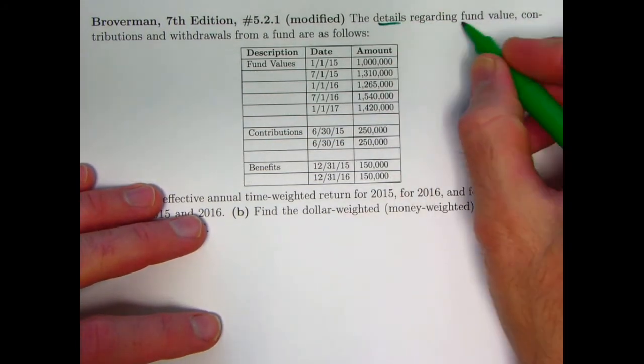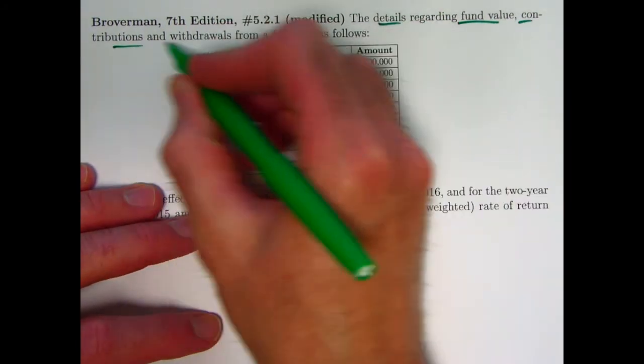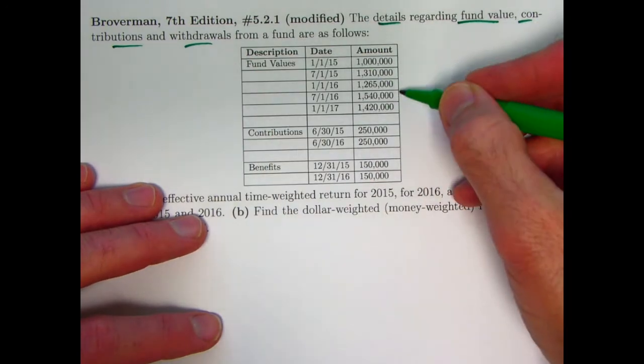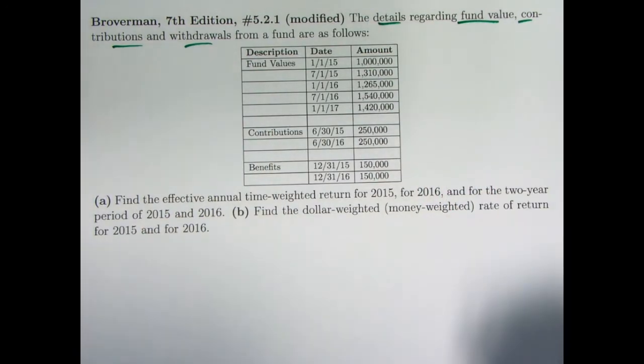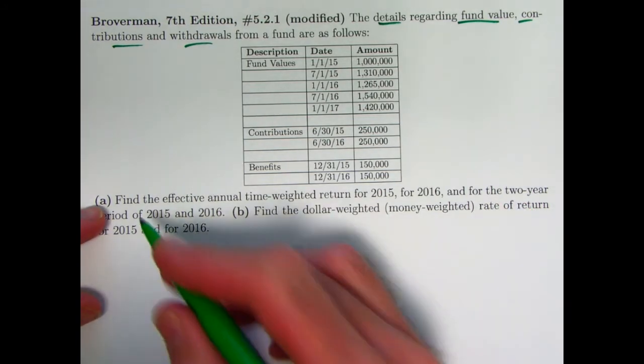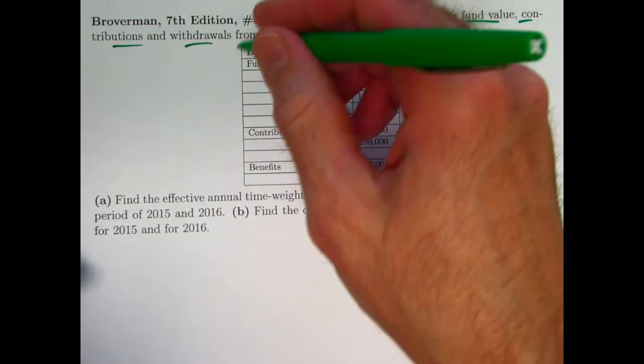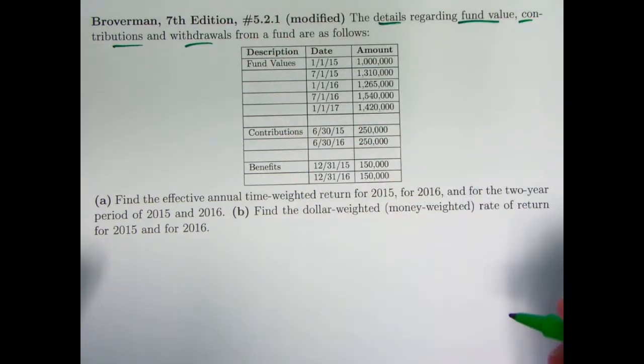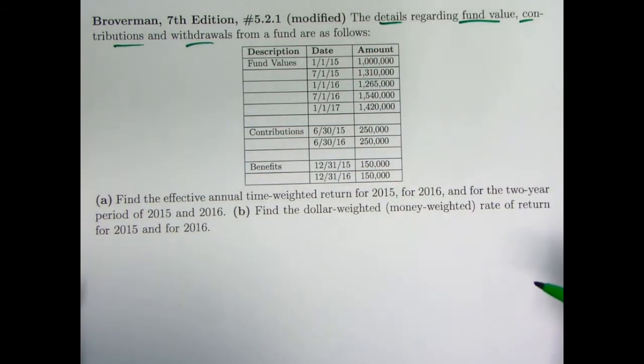Here are the details regarding the fund value, contributions and withdrawals, and also balances that you see right here in this table. There are two parts to this problem, although it's only the first part, and in fact only the last part of part A here, that is in the actual problem from Broverman 5.2.1. The rest of it is something I made up. That's how this problem is modified.